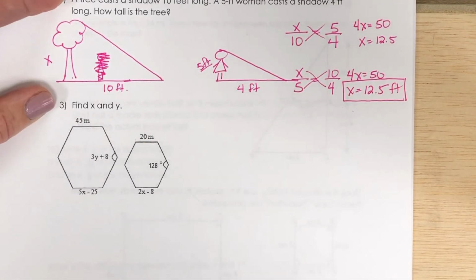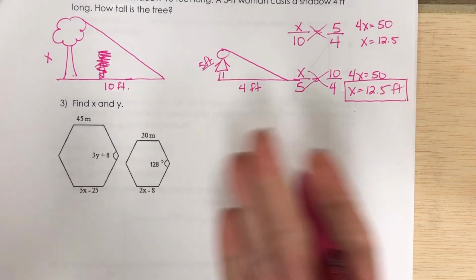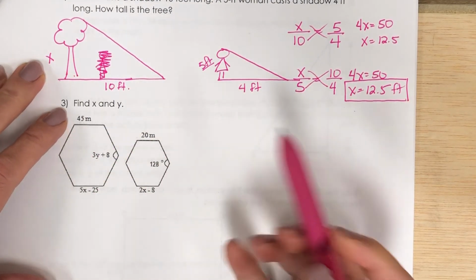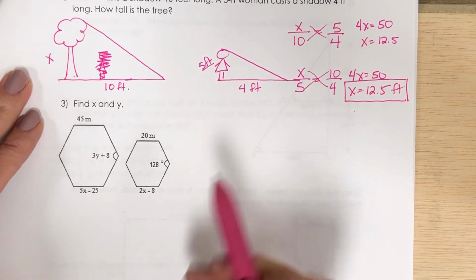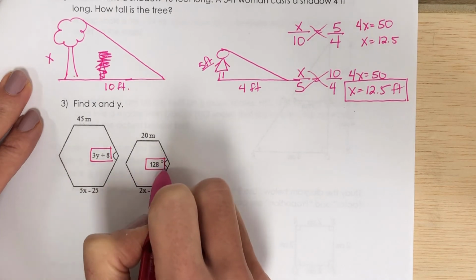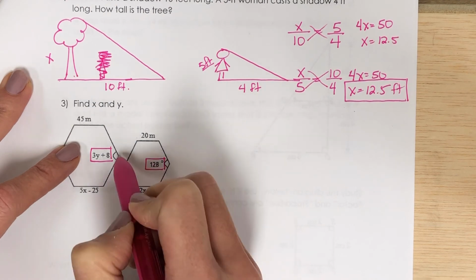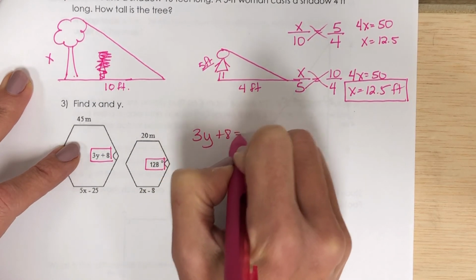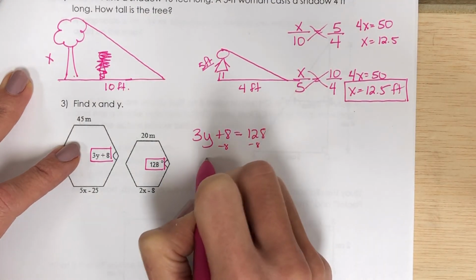All right, similarity doesn't only work with triangles, it works with any sort of polygon. So here, find x and y. I'm going to tell you that these polygons, these hexagons, are similar. So let's take a look at the angles. We know that all of the corresponding angles are equal. So if this angle is 128, that angle has to be 128. So 3y plus 8 has to equal 128. And so we'll just go ahead and solve.